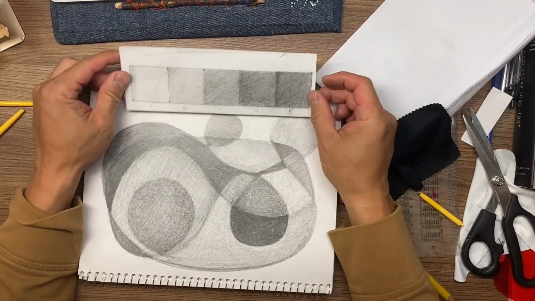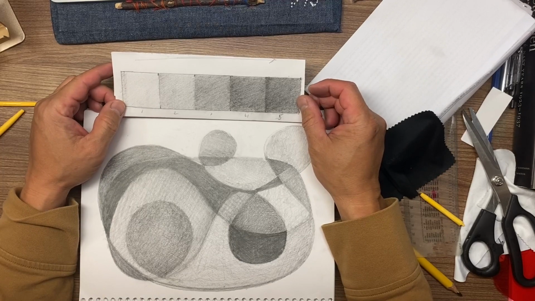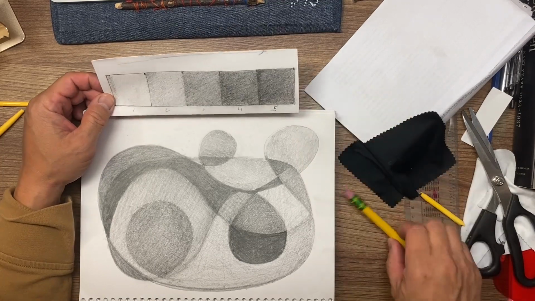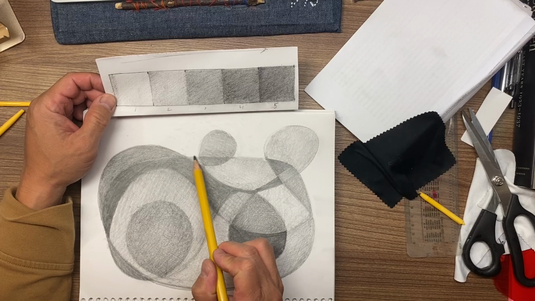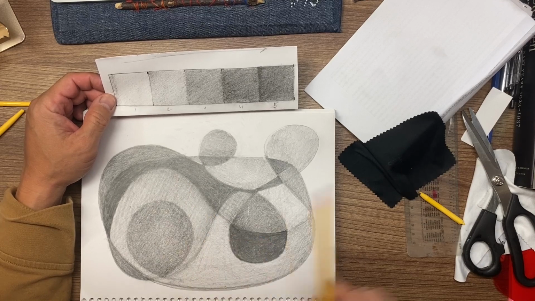Okay, that's it for this drawing demonstration, and good luck to you on your variation of this exercise.